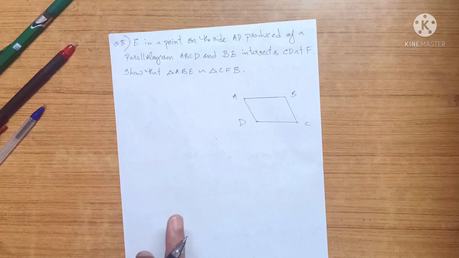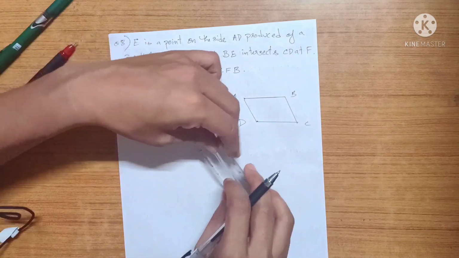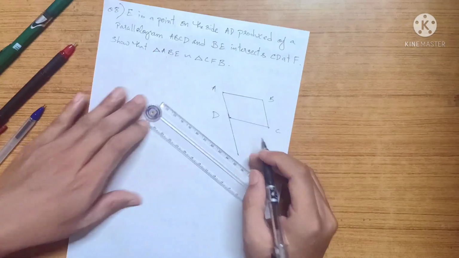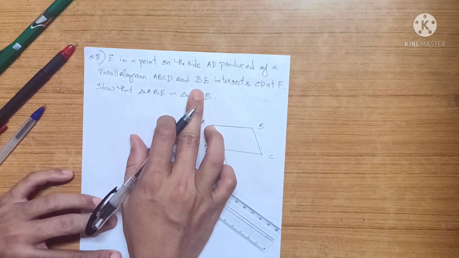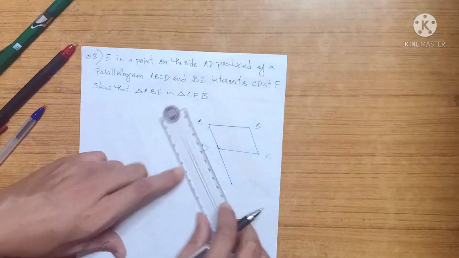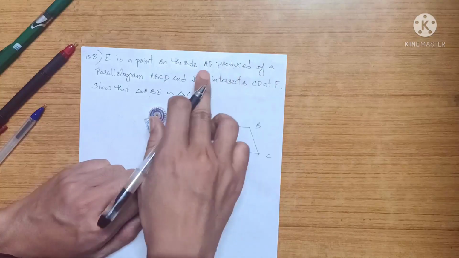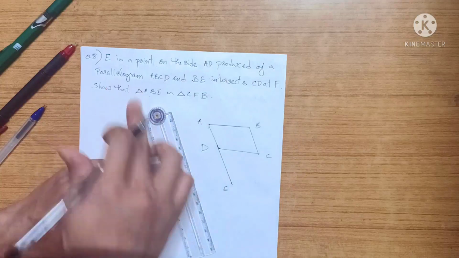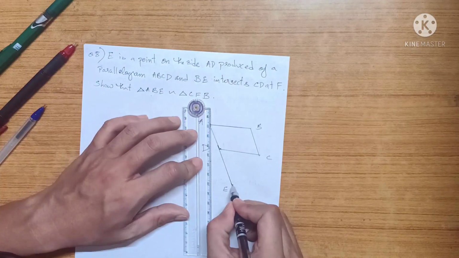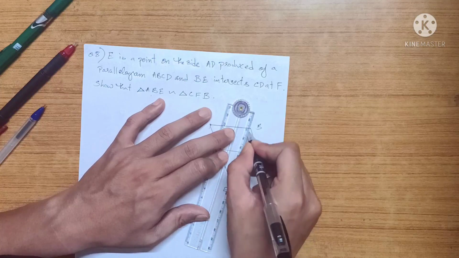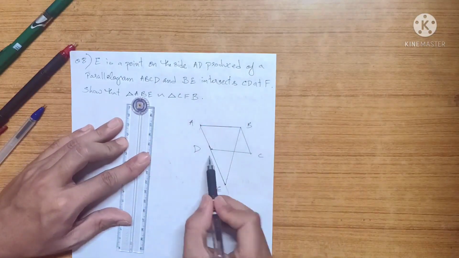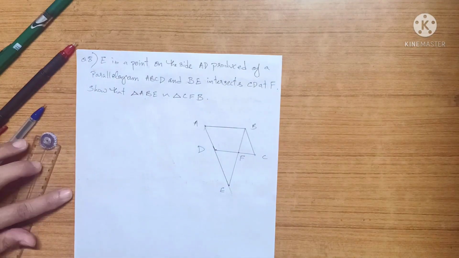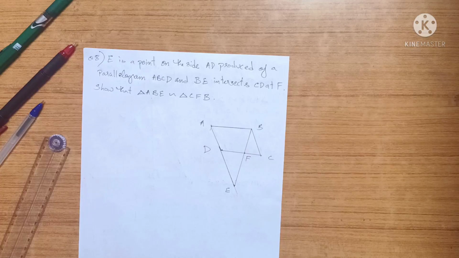So they're saying E is a point on the side AD produced. So AD is produced extra. So let's produce it extra. And BE intersects CD. So E is the produced of AD. E is a point on the side of AD produced of parallelogram. So AD is produced and E is the point. And then BE. So which means we have to join B and E also. BE intersects CD at F. So it's intersecting this at point F. Show that triangle ABE is similar to CFB.